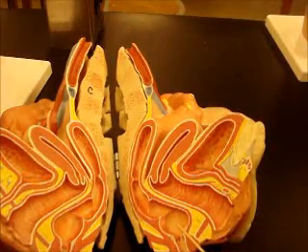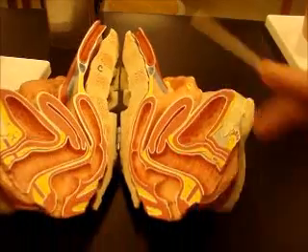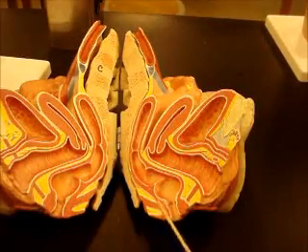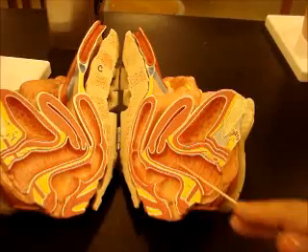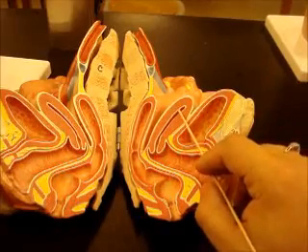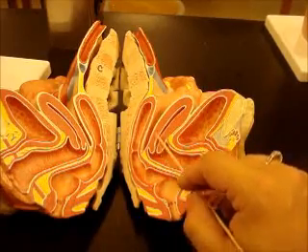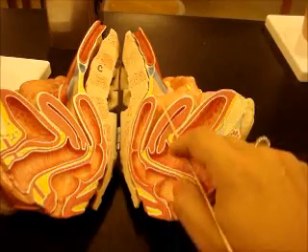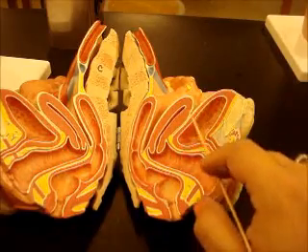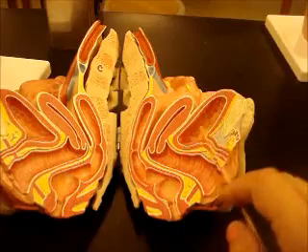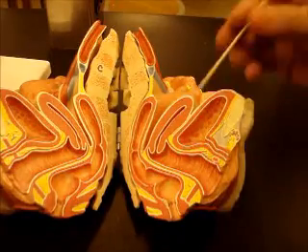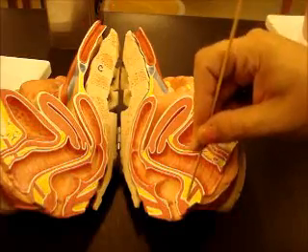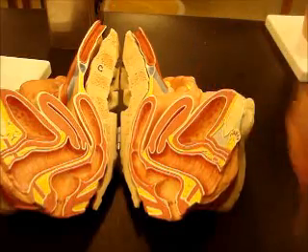Here's your rectum, anal canal, internal anal sphincter, external anal sphincter, vagina, cervix, uterus, rectouterine pouch, vesicouterine pouch, urinary bladder, urethra, deep transverse perineal muscle.